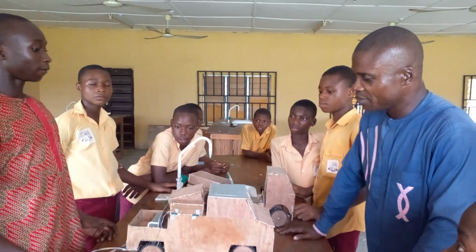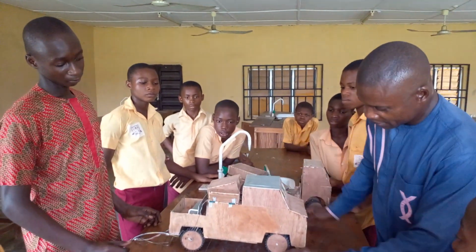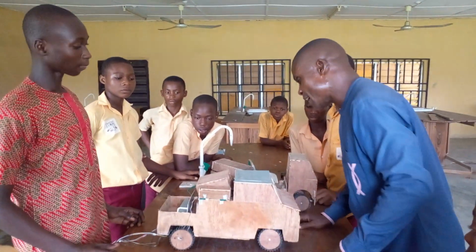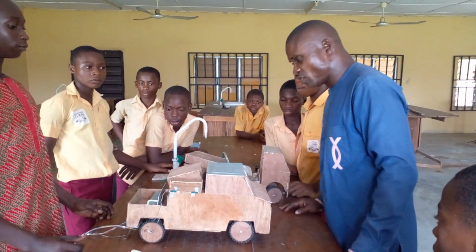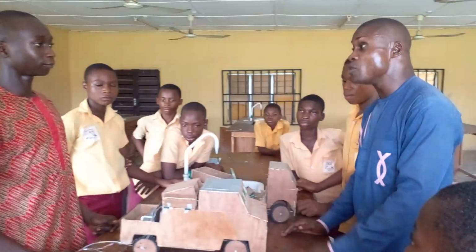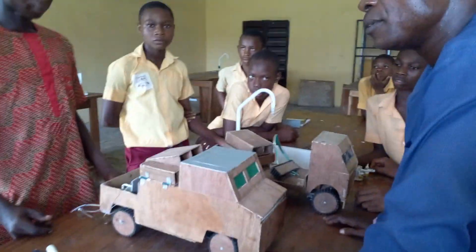All right. It is made of local materials. I can see the wood. I can see the tire made of fan belts. And what is the gear system? Does it have lights? That means it can be used in the night. So what is it used for? What problem can it solve?